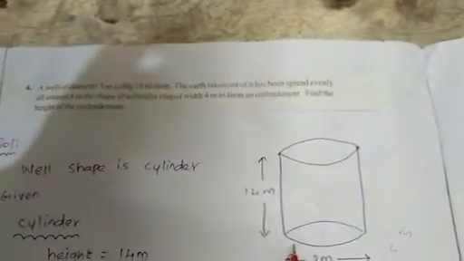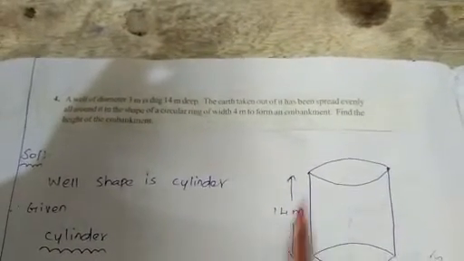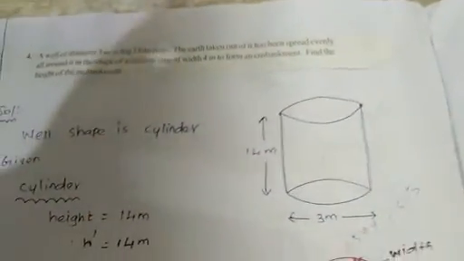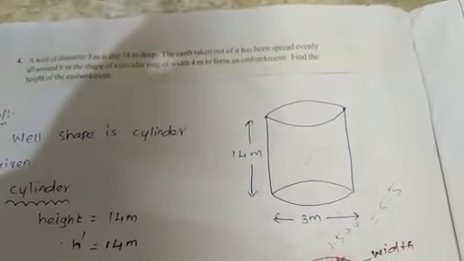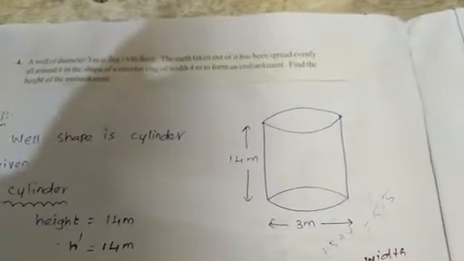So a well has a diameter 3 meter and height 14 meter. So that is cylindrical shape. Next we are going to form an embankment. What is meant by embankment? So we are going to use some height. Using this height we are going to form some platform, that is a circular platform around your well.